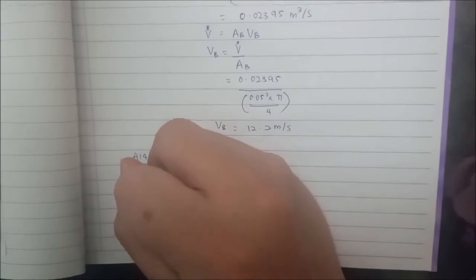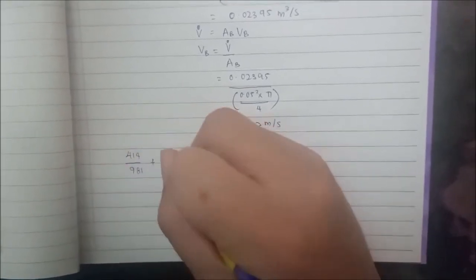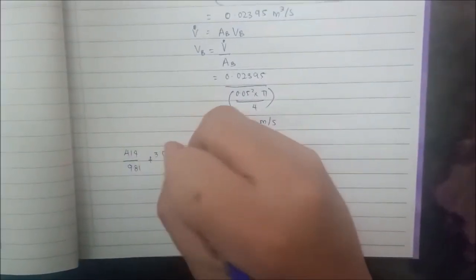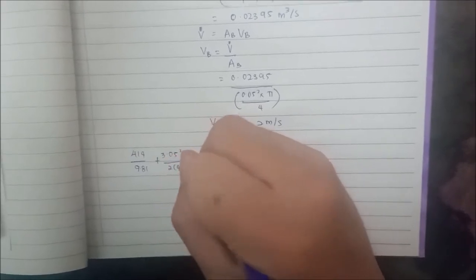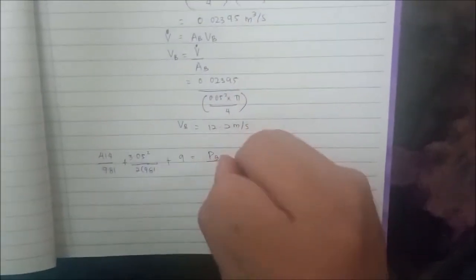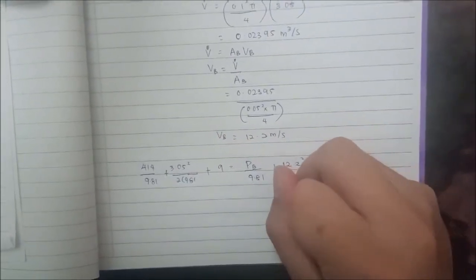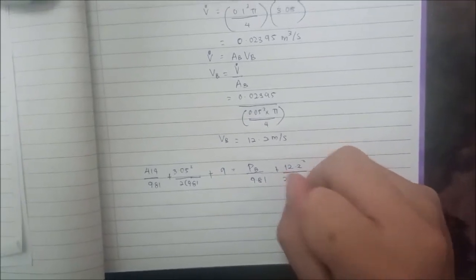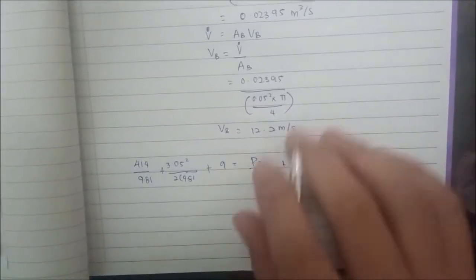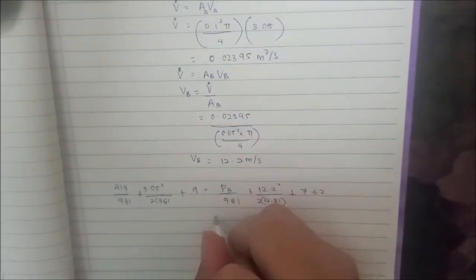414 over gamma equal to this, velocity of A equal to 3.05 squared over 2 times 9.81 plus ZA, so here ZA is 9, equal to PB over 9.81 plus the velocity of B, which is 12.2 squared over 2 times 9.81. So HL is given here, which is 7.62 meters.